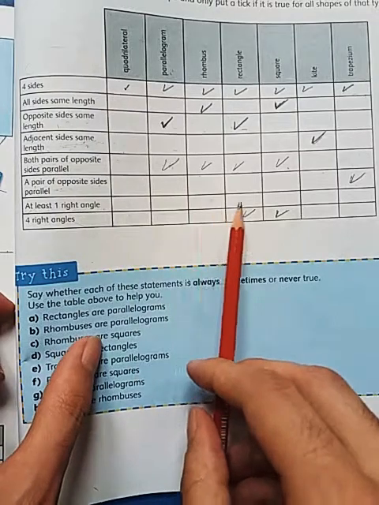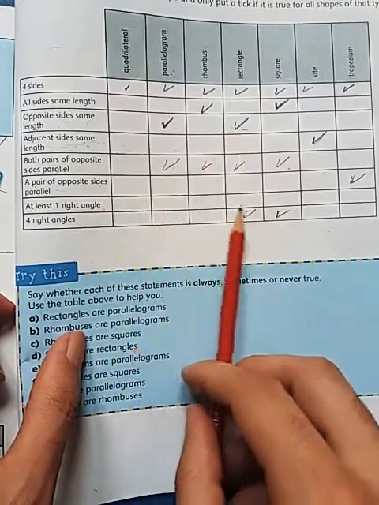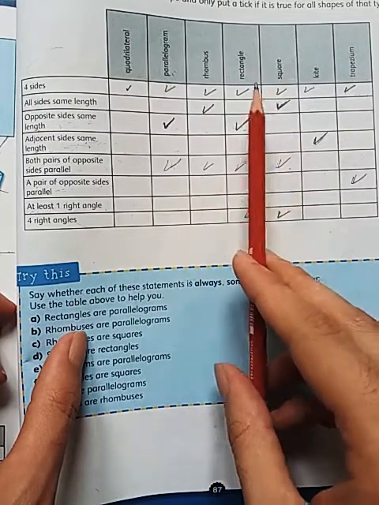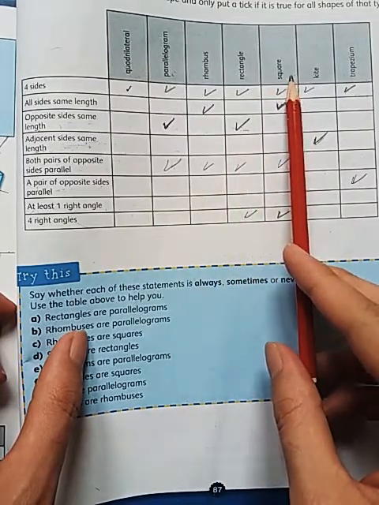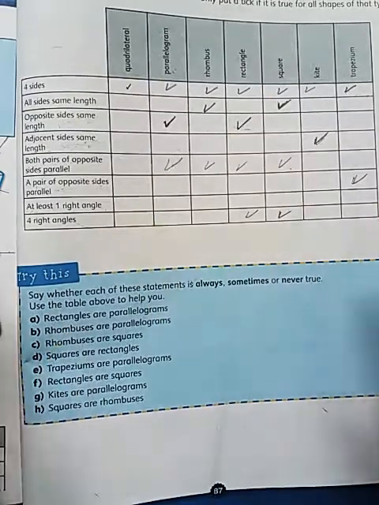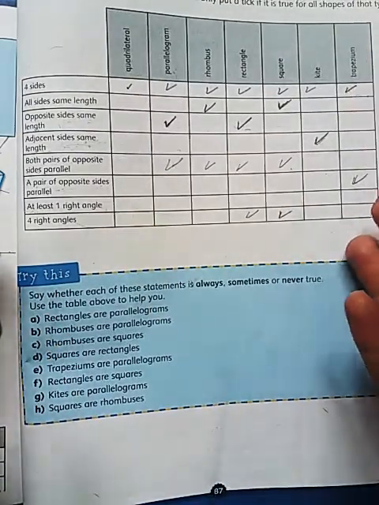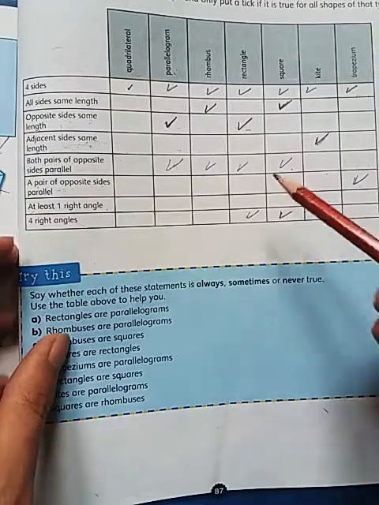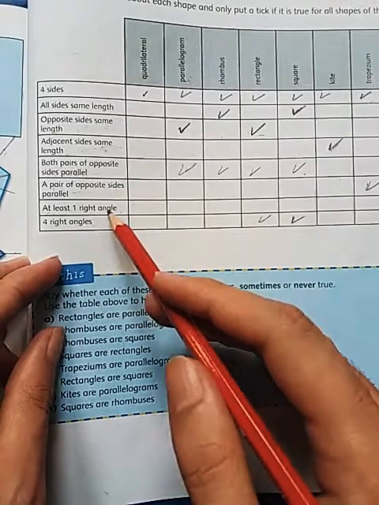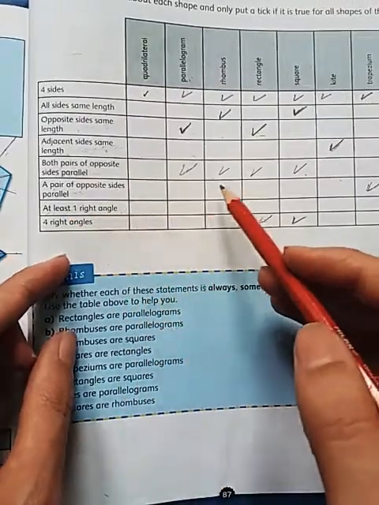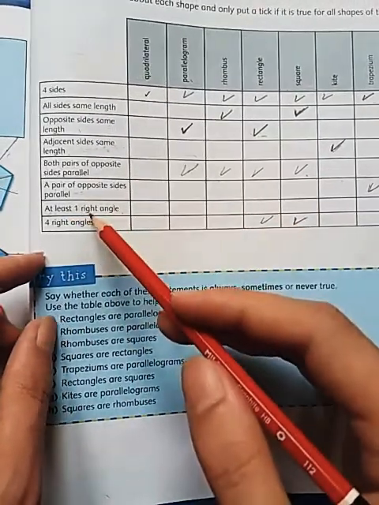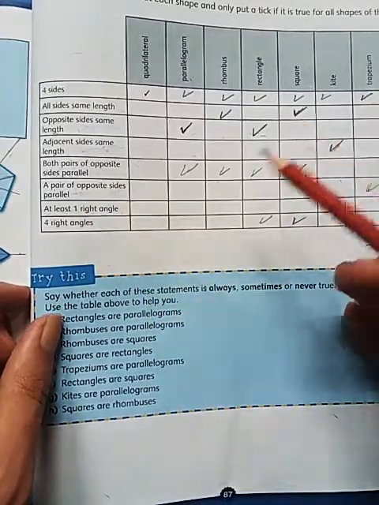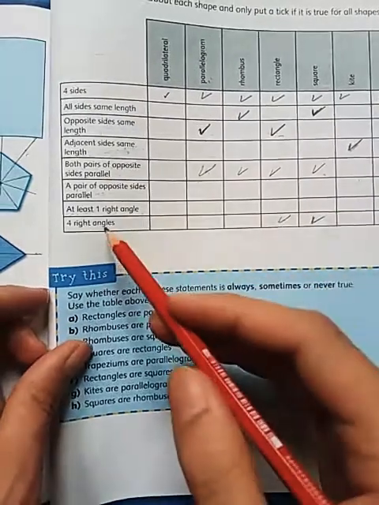Actually, if you look closely, you will find that no one will be, for example, the square. We know that squares and rectangles will always have four right angles. So we cannot tick the box here. This sentence is not true for rectangles and squares, that they have only to have one right angle to be a square or a rectangle. This is not the case. They have to have four.